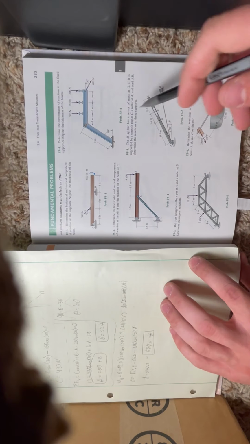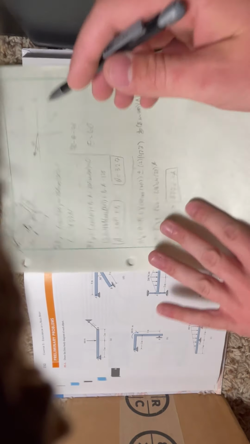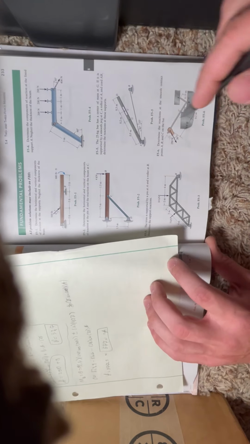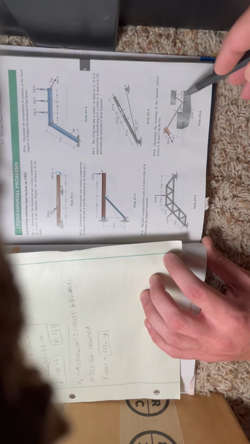I'm going over my solutions for problems F5-6 on page 233 and F5-10 on page 261. So for the first steps on 5-6, it says to determine the reactions at the smooth contact points A, B, and C on the bar. And it's giving us certain measurements here.